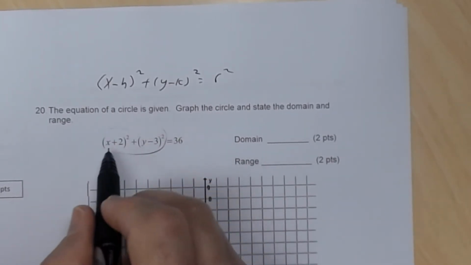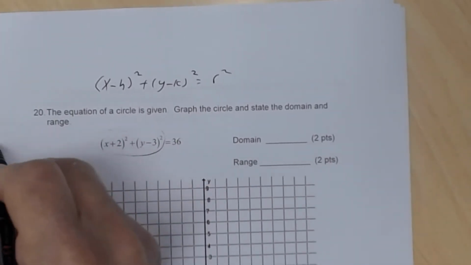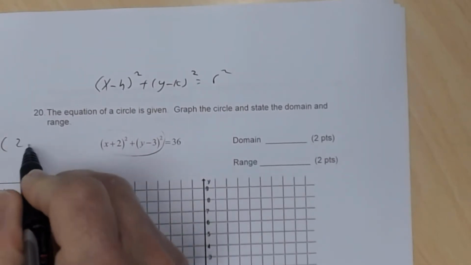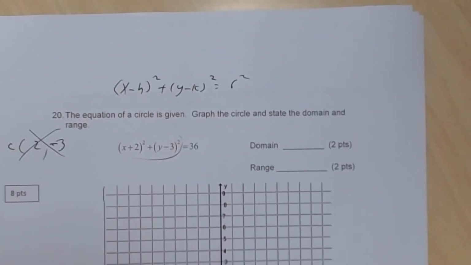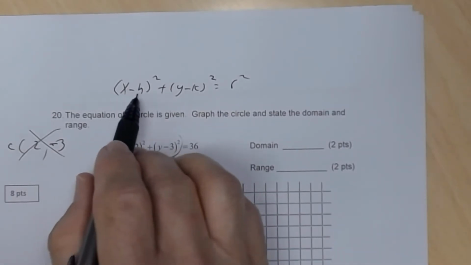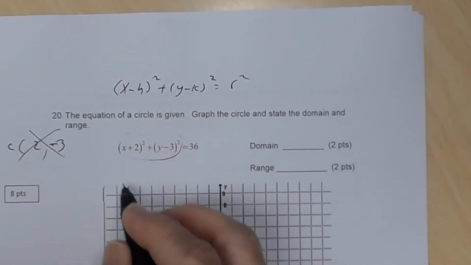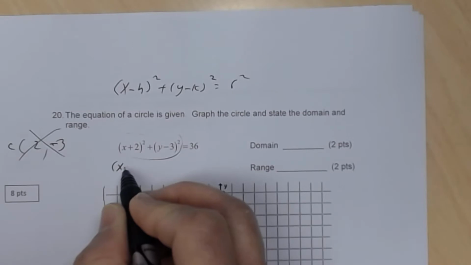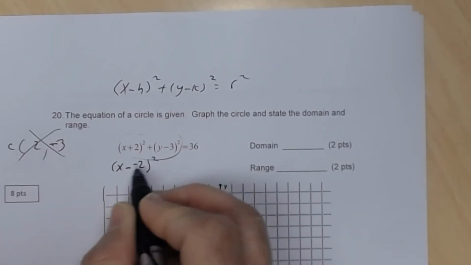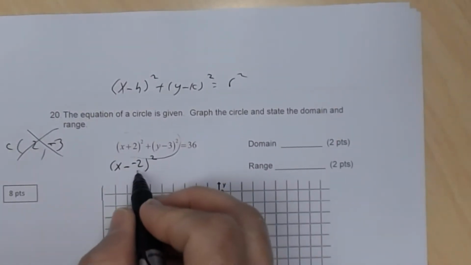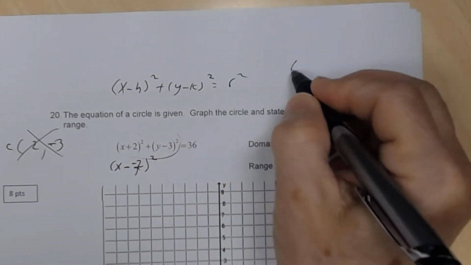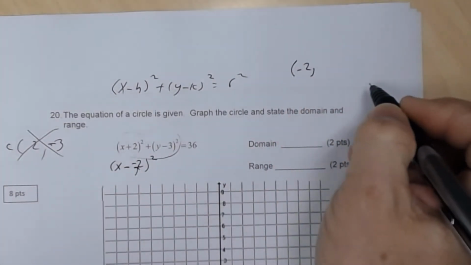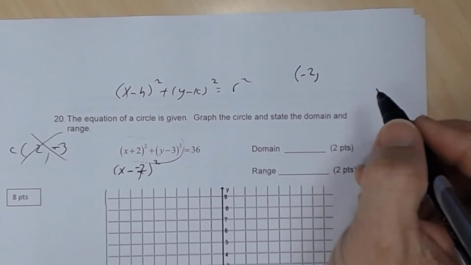So I want you to, don't say the center is 2, negative 3. That's not the center. You remember, it's got to be in the form x minus h. So right here, when I look at this, that's x minus a negative 2 is x plus 2. So h is negative 2. So that is the x-coordinate of the center of the circle, negative 2.